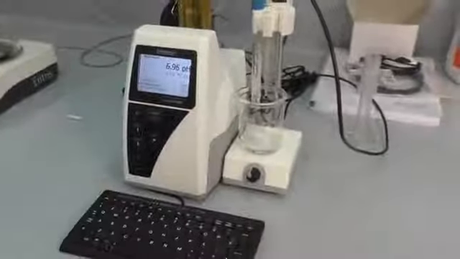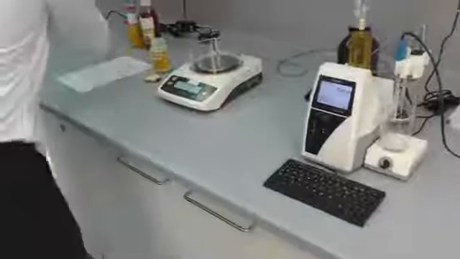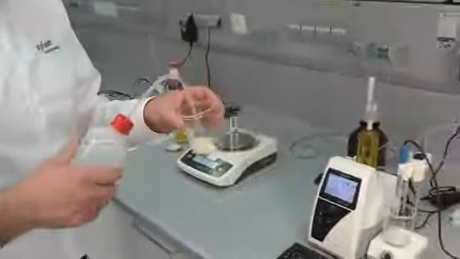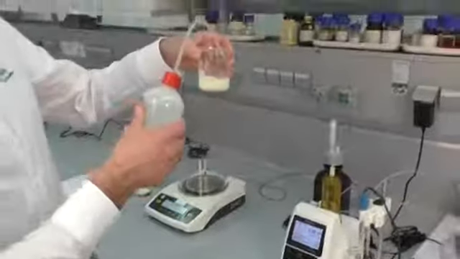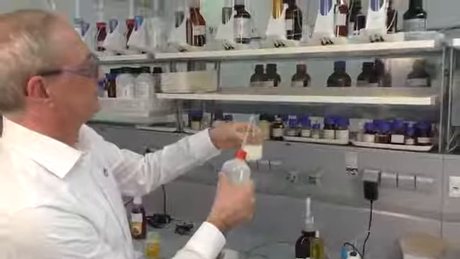Now we add a stirrer bar to the beaker and add 80 to 100 milliliter of deionized water.